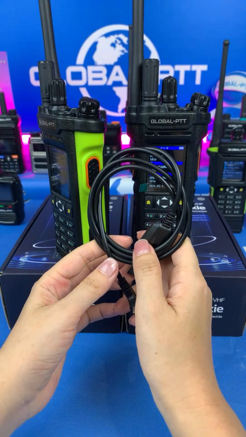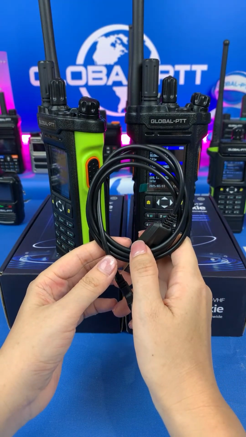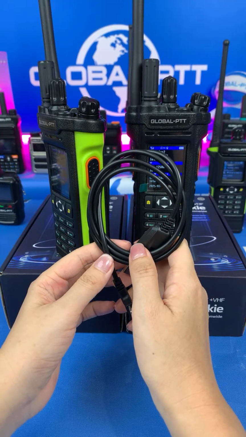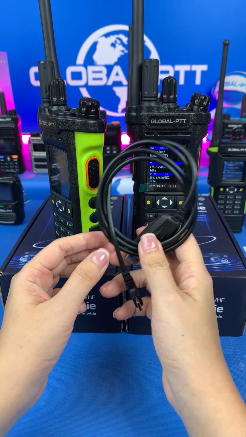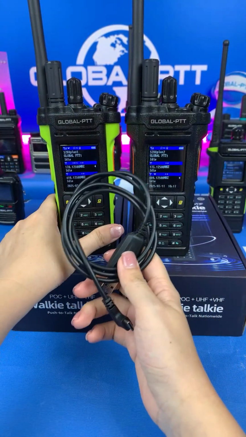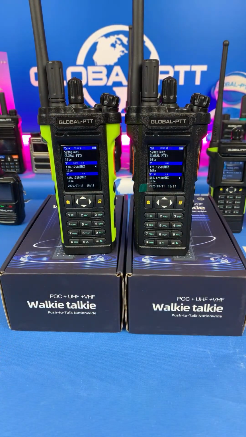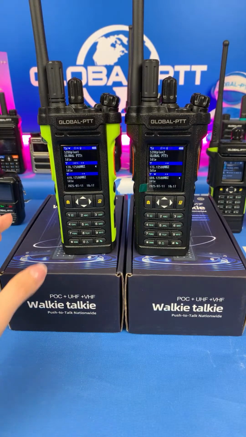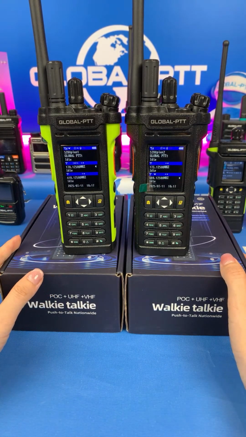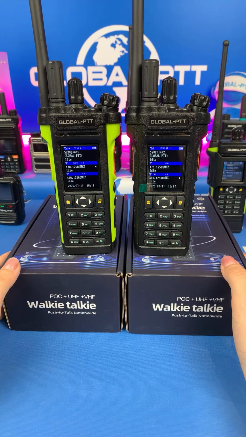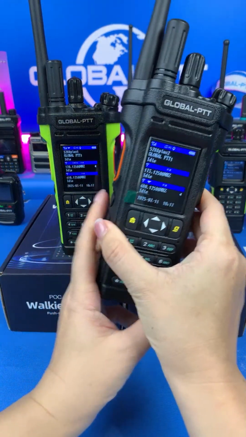Install the driver. Okay, after you install the driver, restart the computer, install the software, and it will work. Okay, we can use the computer to program it. It is not very hard. I make some videos to show how to set it or how to program it. Just use a computer to program it. You can check my videos, you will know it is not very hard.